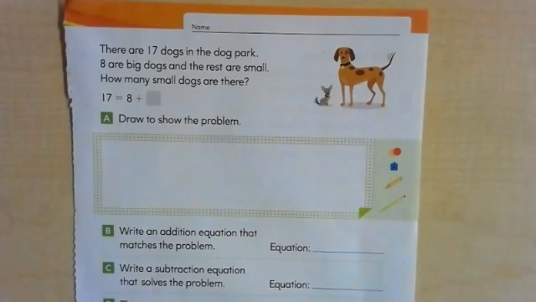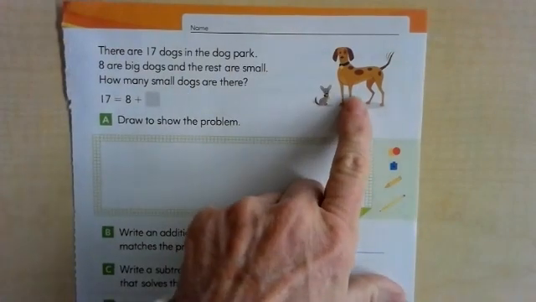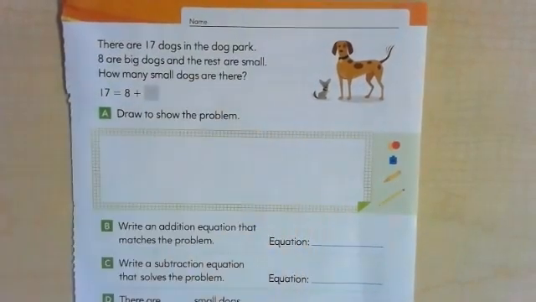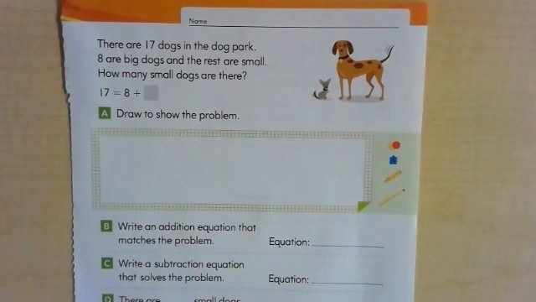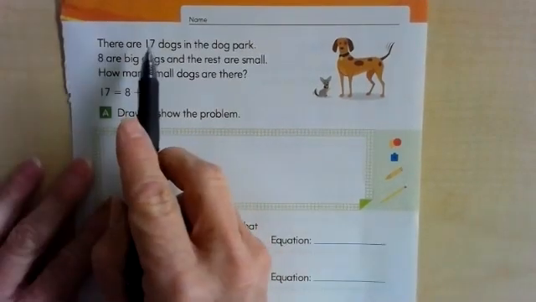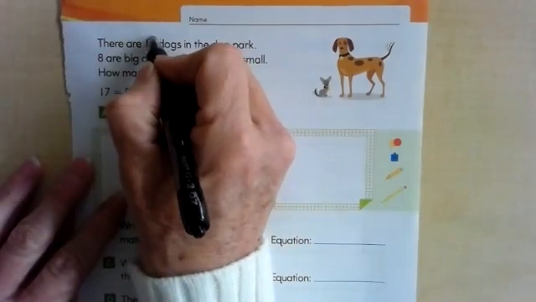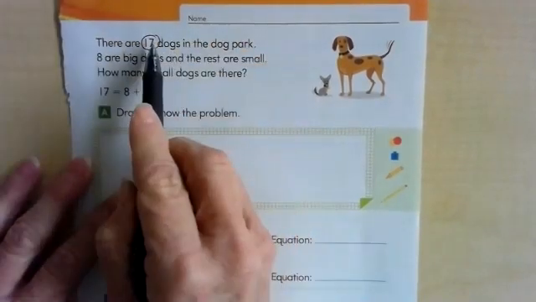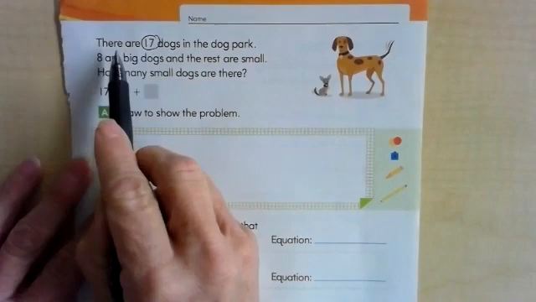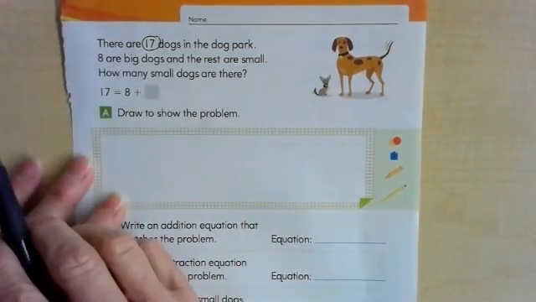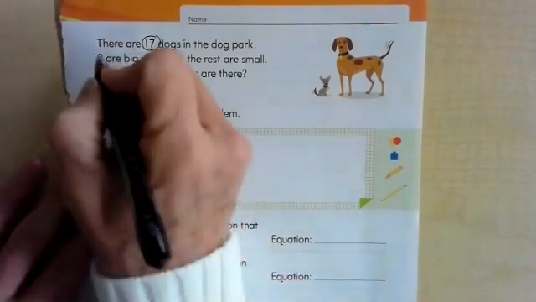Now I turn the page to page 179. There's a dog there at the top, a couple of cute little dogs. Now this is not on the computer, but I think it's good practice. So I'm going to go ahead and do it. It says there are 17 dogs in the dog park, and I'm going to circle that number 17. This is the number of dogs we have. 8 are big dogs, the rest are small. How many small dogs are there?